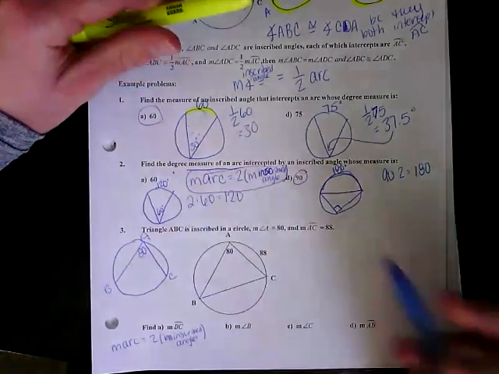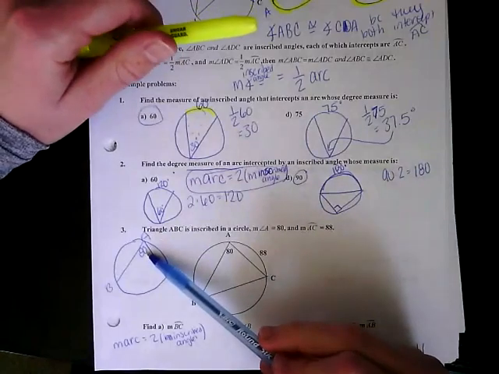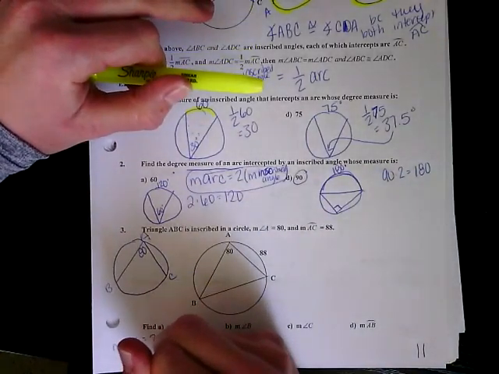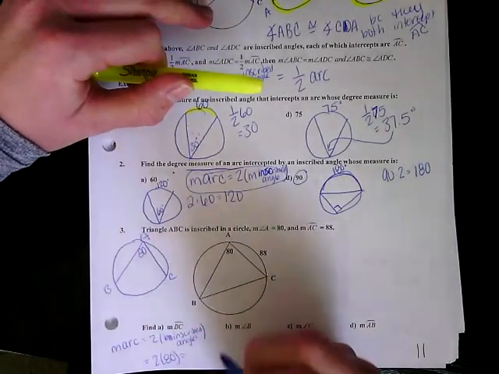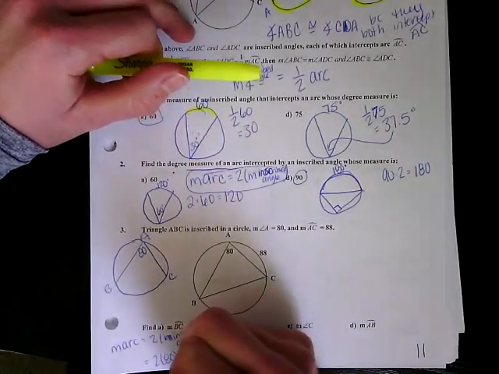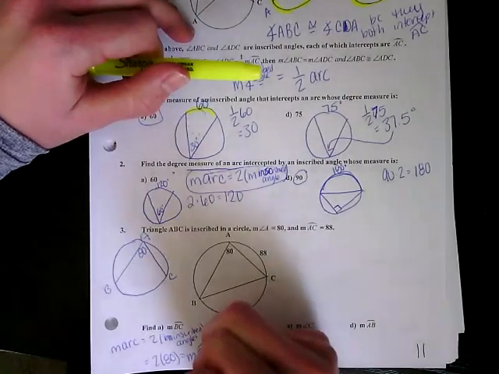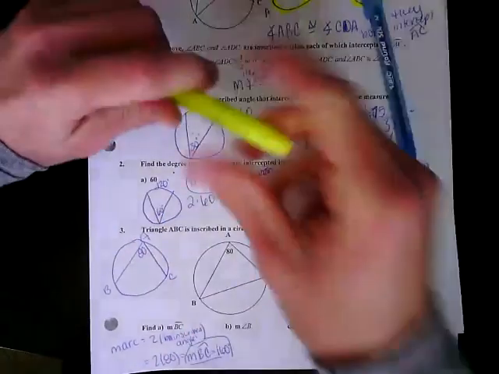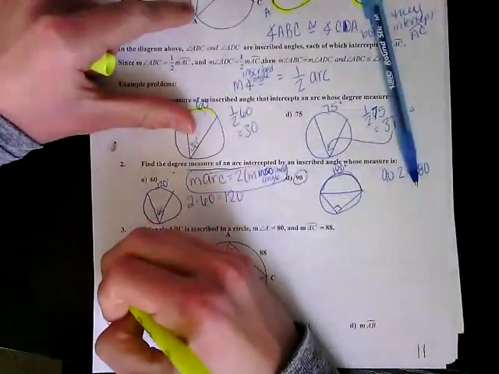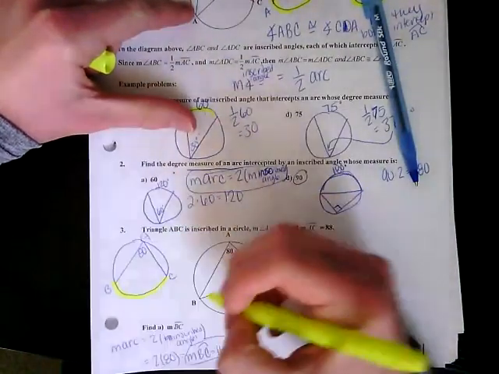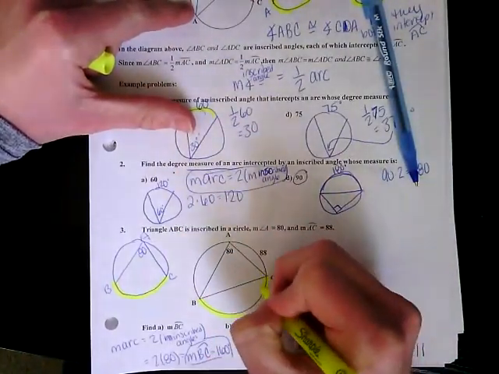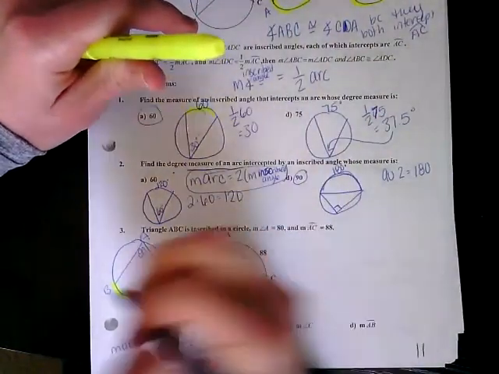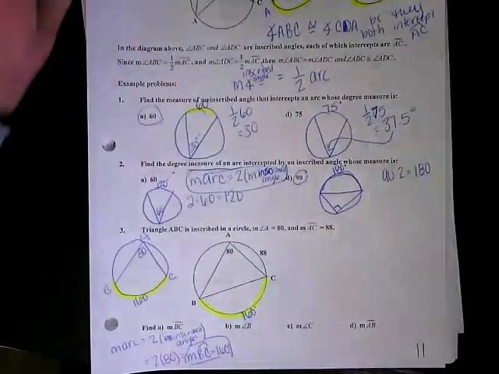Our inscribed angle is 80, so we're going to do 2 times 80, which is 160. So the measure of arc BC is equal to 160 degrees.